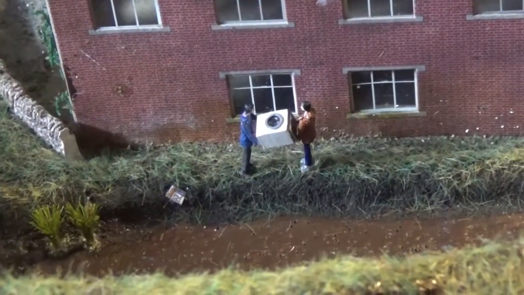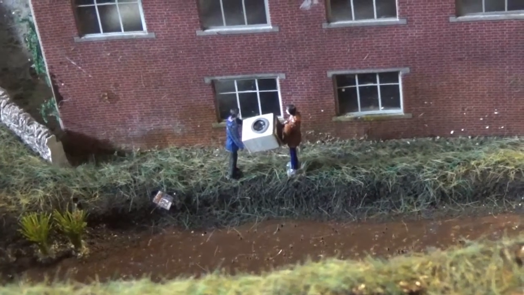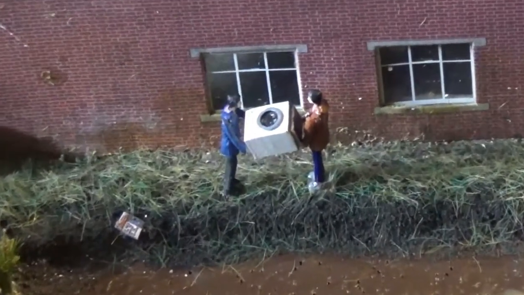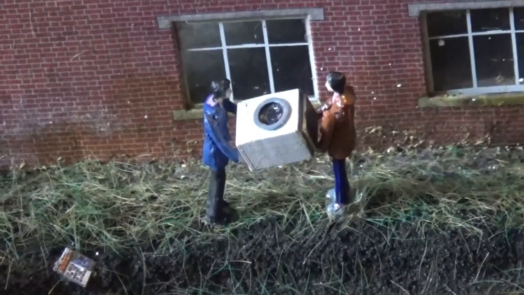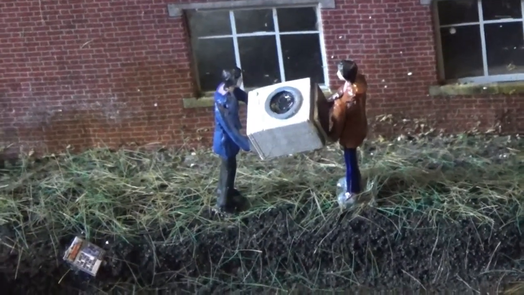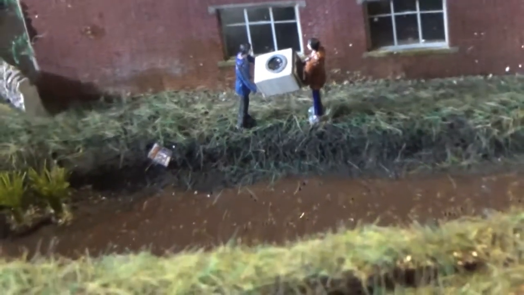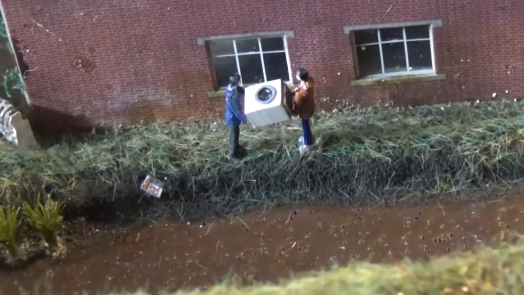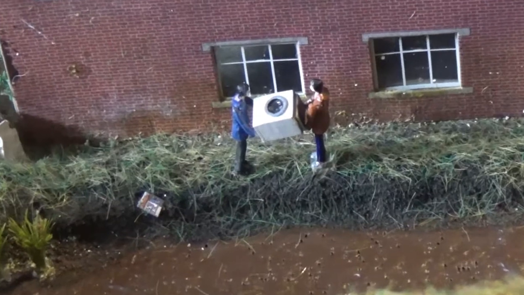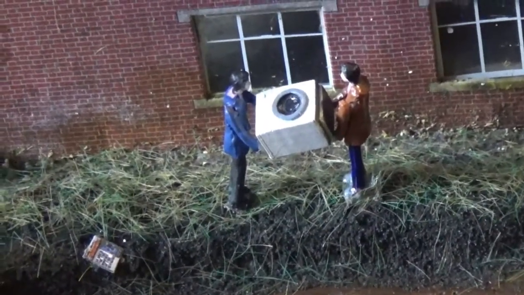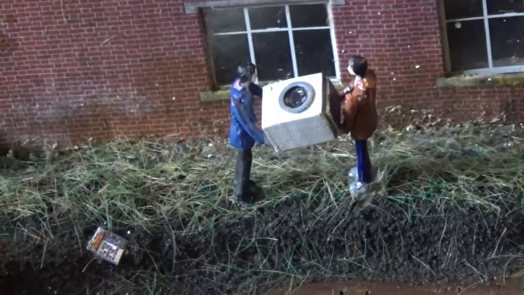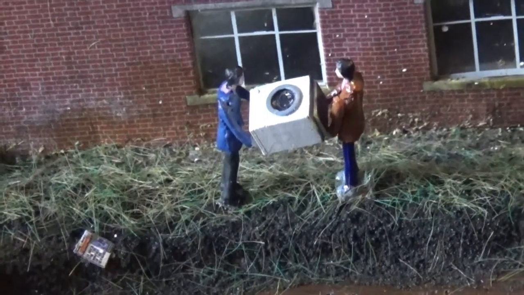And then just alongside the edge of the pool on the bank, I've added those two guys that you saw earlier, and they are carrying a washing machine, and they are going to throw the washing machine into the pool. I thought that would make a very nice and interesting bit of detail to have. That's a particular scene I had in mind that I wanted to do, and I've done it.